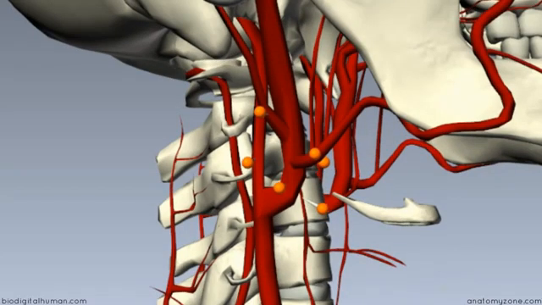So coming off anteriorly off the external carotid artery, just above the superior thyroid artery, is an artery called the lingual artery. And it's not shown on this model, so I'll just draw it on for diagrammatic purposes. So it comes off around here. So this is the lingual artery.